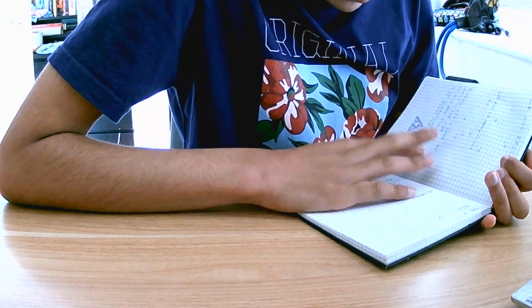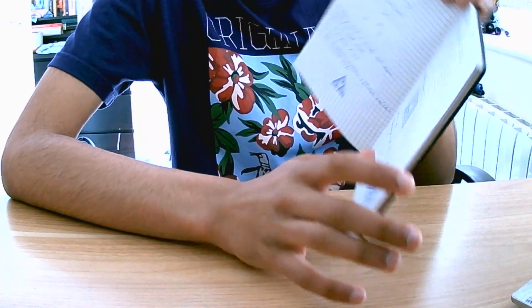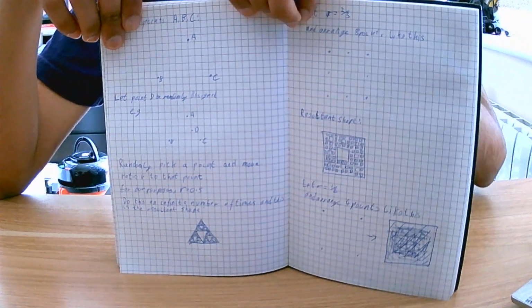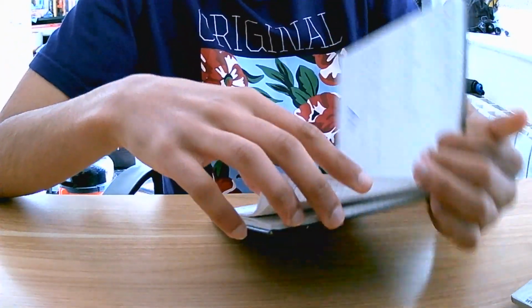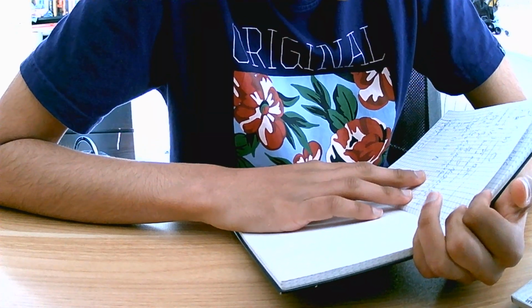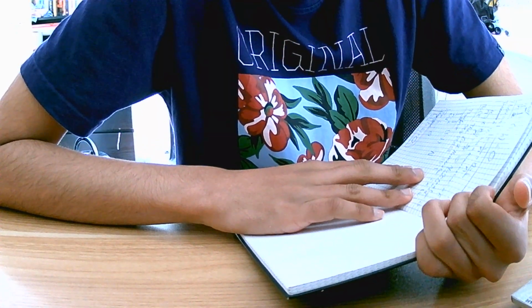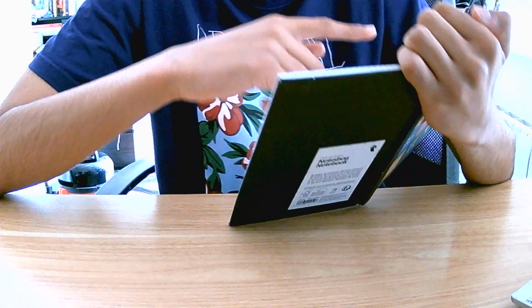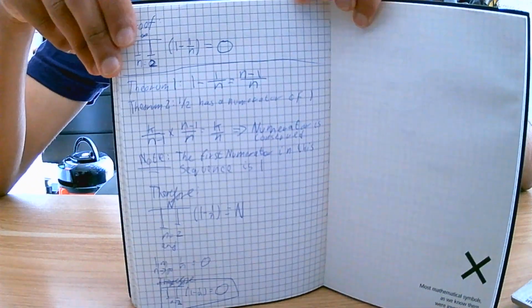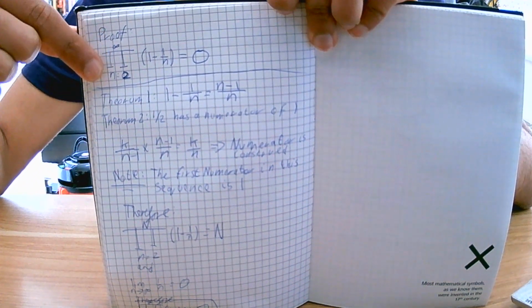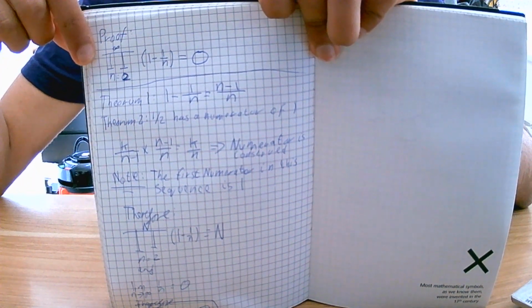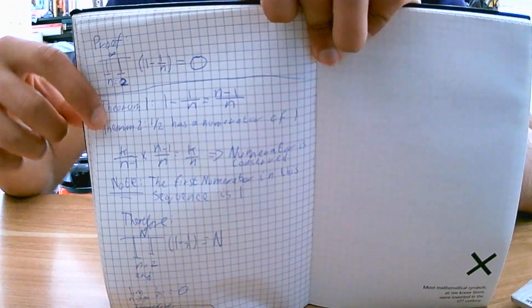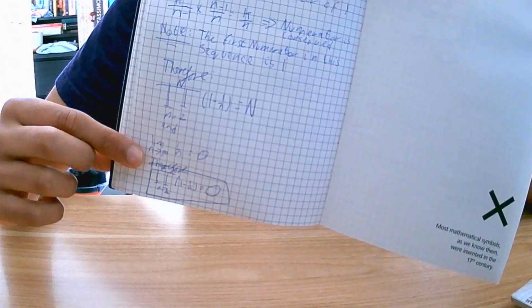What else? Here I described the chaos game, which I put a few simulations up on my channel, and I mention how they come up. And here, that's actually interesting. I was doing a probability problem and came across this, where 1 take away 1 over n, and then you need to take the infinite product of that. And I showed that that infinite product must equal 0.